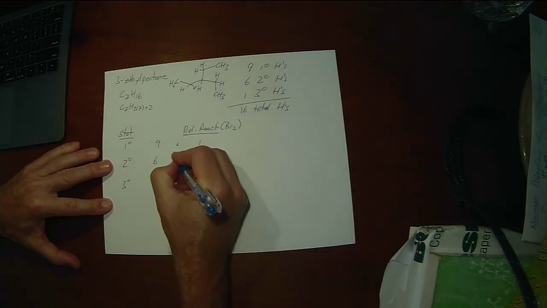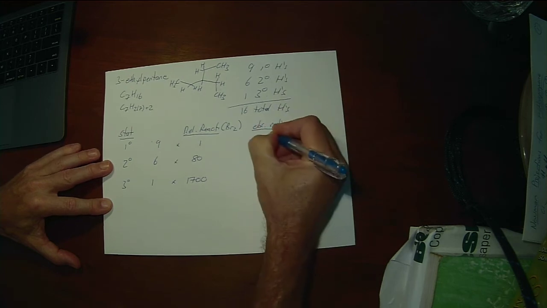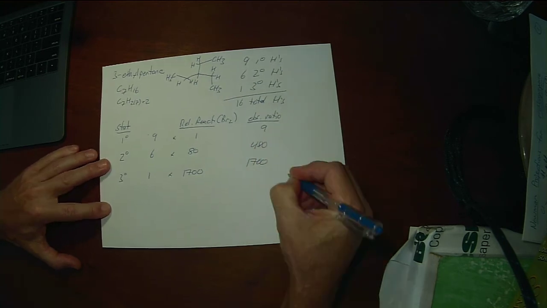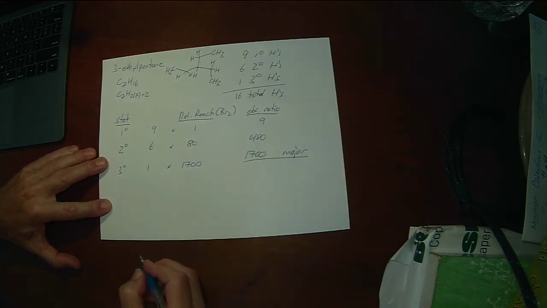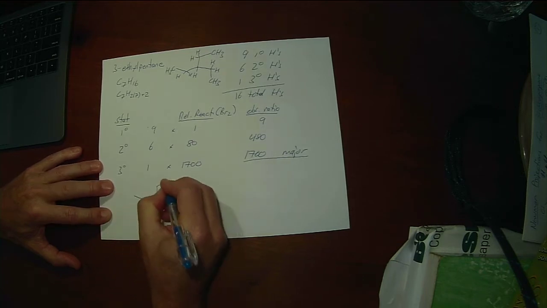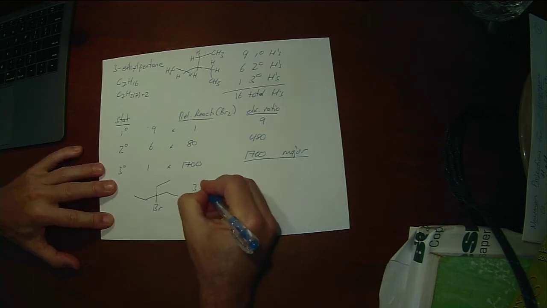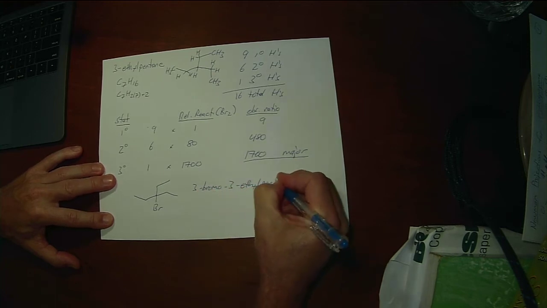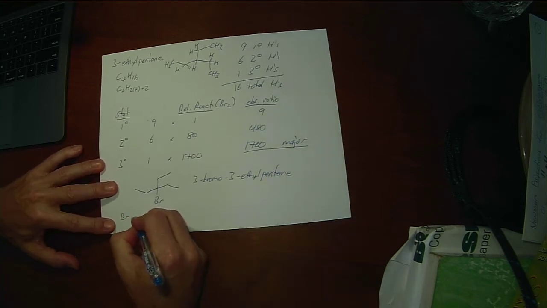So we're going to want to multiply those together to get our observed ratio, which will then be 9 to 480 to 1700. So the major product is the tertiary product, even though there's only one of those hydrogens, just because it's so much more reactive. So we would expect that the primary product that we're going to get is this one, which is the 3-bromo 3-ethyl pentane, rather than the other 2 possibilities, which are the 1-bromo and 2-bromo.